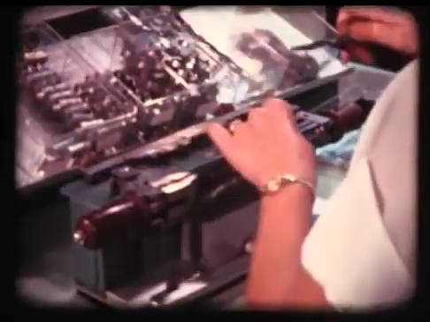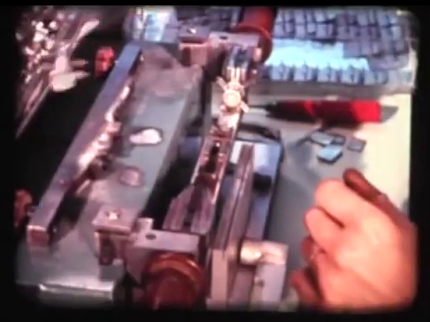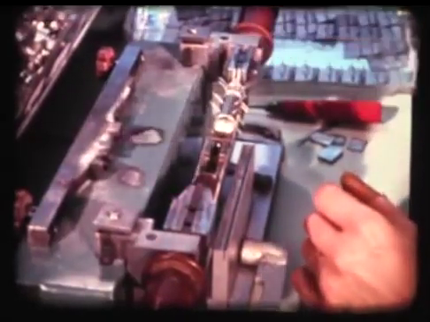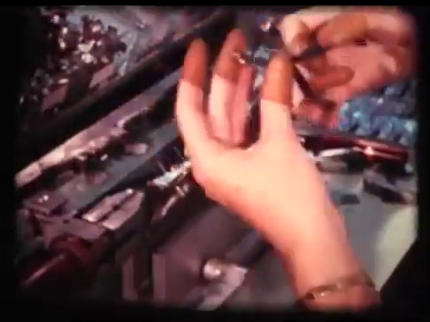The gun parts are placed in a jig. Accurately ground spacers are placed between the various parts to assure their alignment. The jig clamps the parts in position.